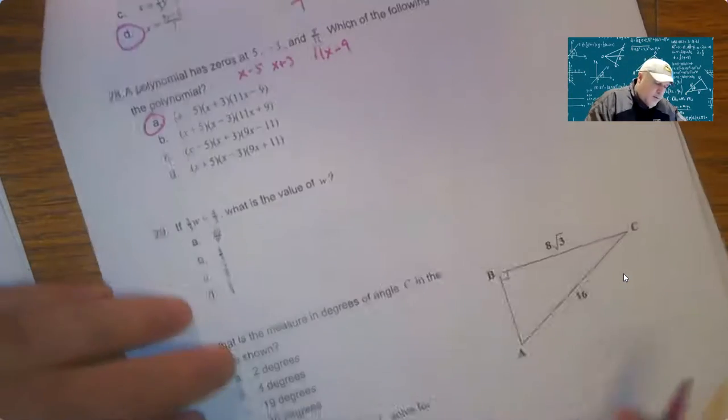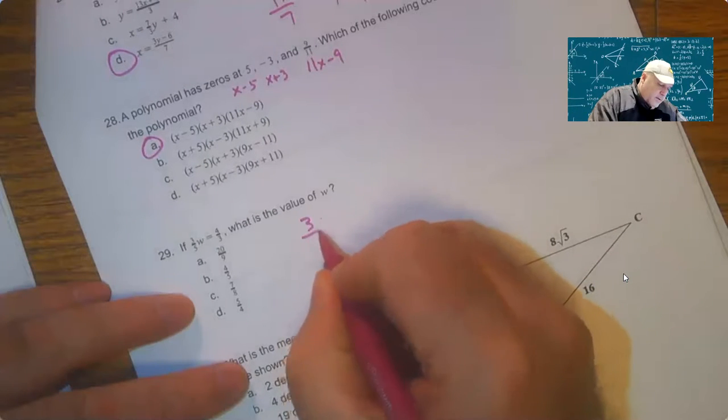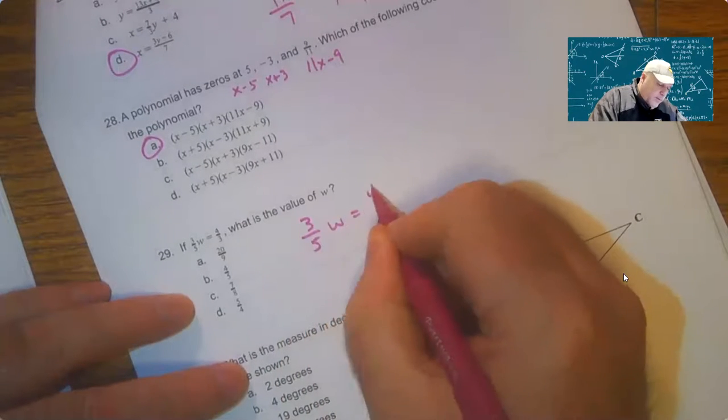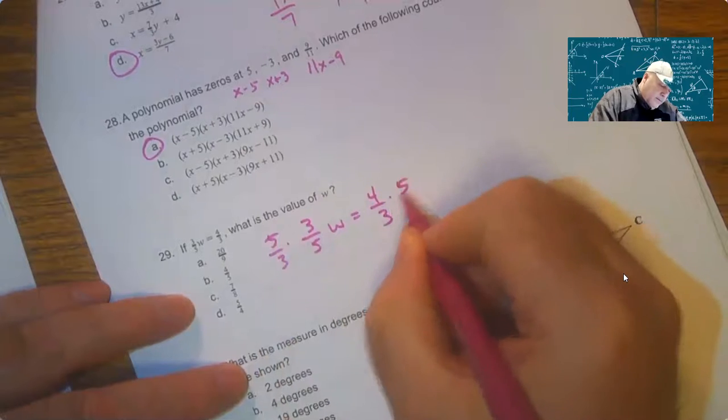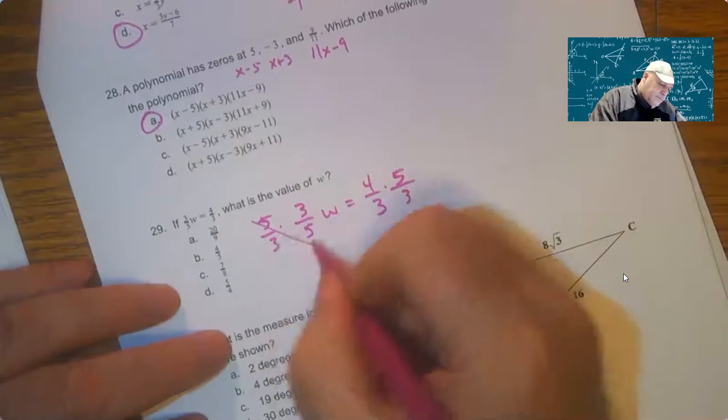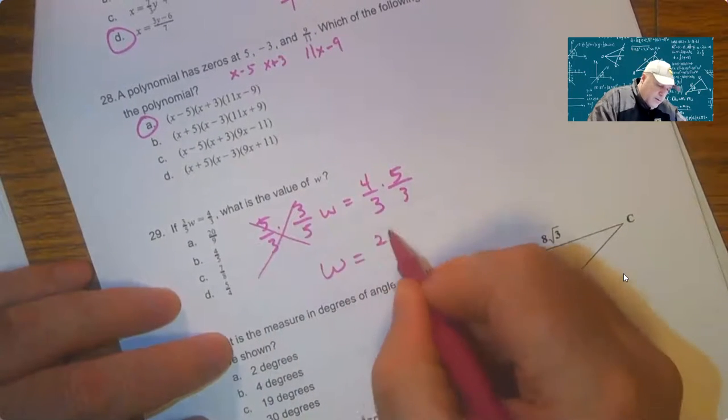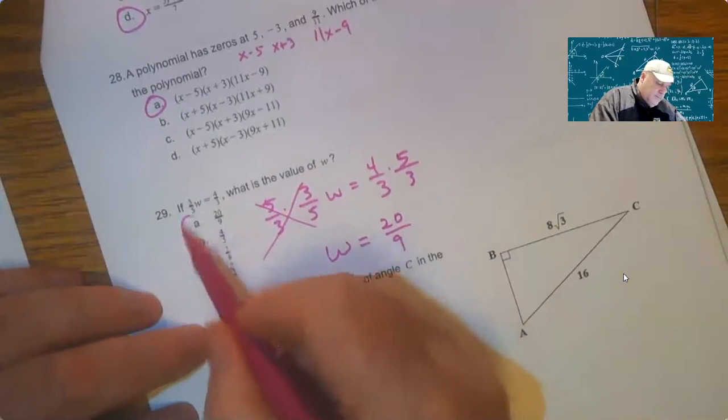Okay, what is the value of w? So 3/5 w equals 4/3. So how about multiplying both sides by 5 over 3? So w is 20 over 9.